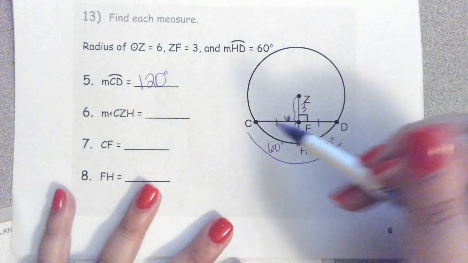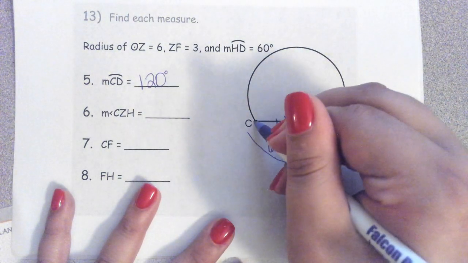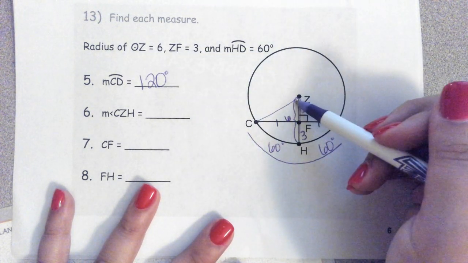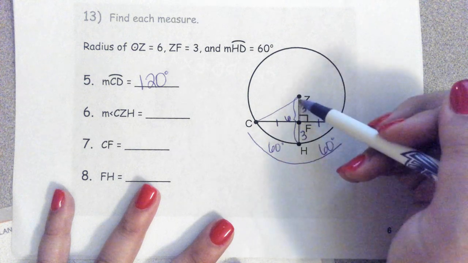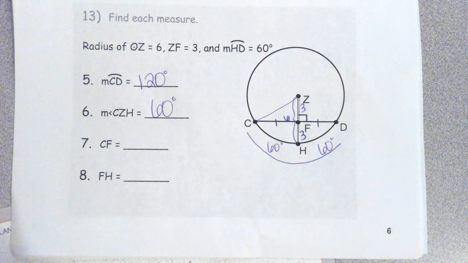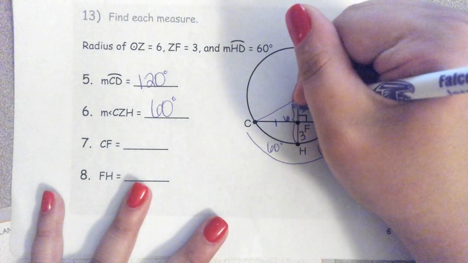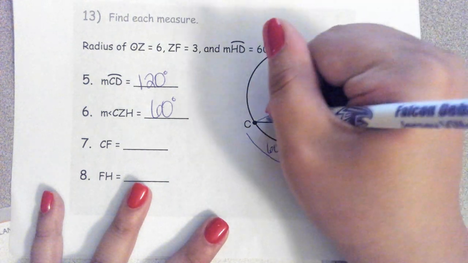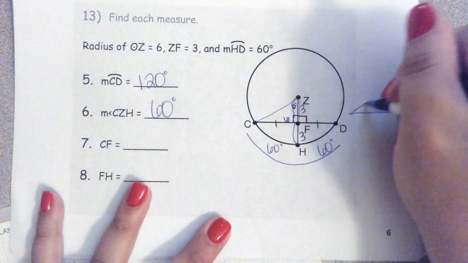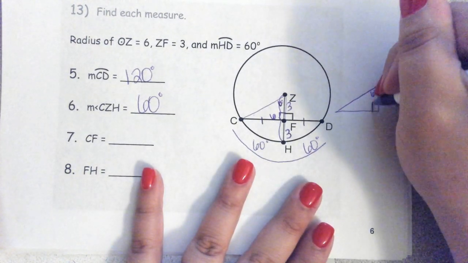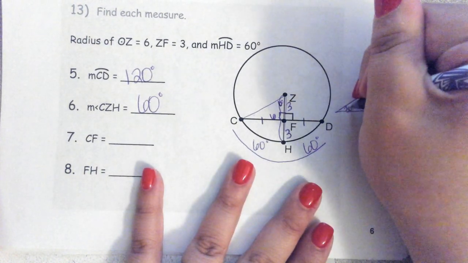They want to know what angle CZH is, so I'm going to connect CZH. And remember, that's a central angle. If my arc is 60, then my central angle is also 60. CF, oh, so if I put 60 here, that's 90. I'm going to redraw this right out here. We said this is 60 and this is 90. So that has to be 30.